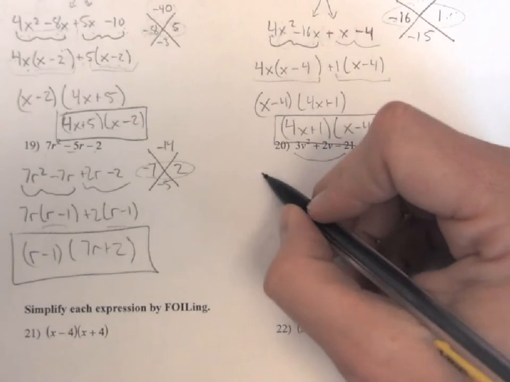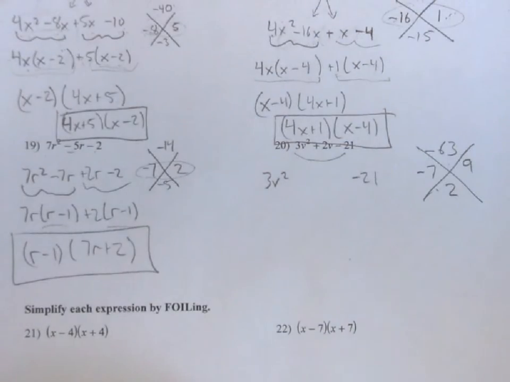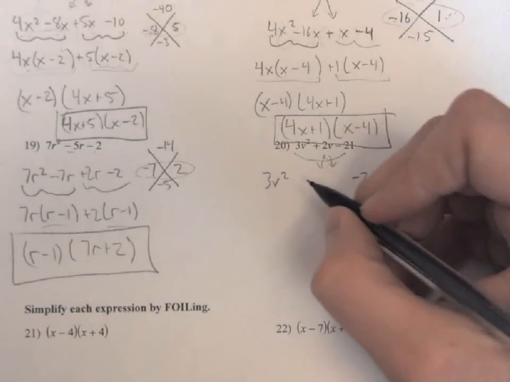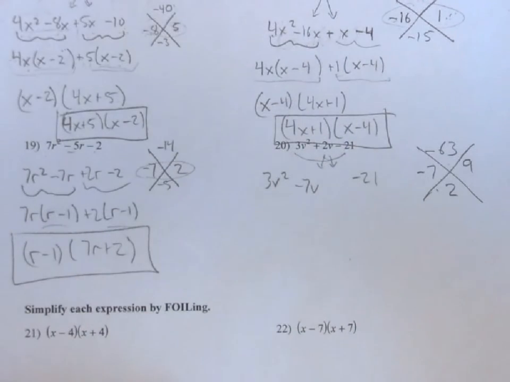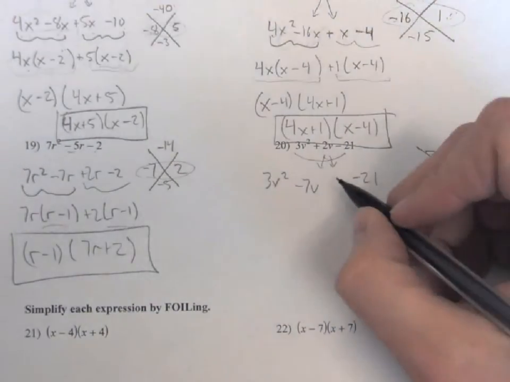Okay, so I'm going to have 3v squared minus 21. So the first term and the last term are still the same. The middle term is the one that splits. So instead of 2v, I'm going to write negative 7v, and then over here, write plus 9v.